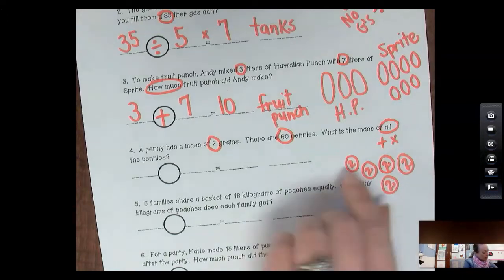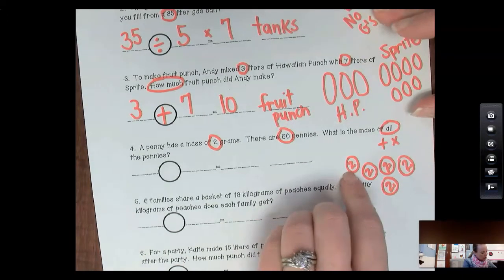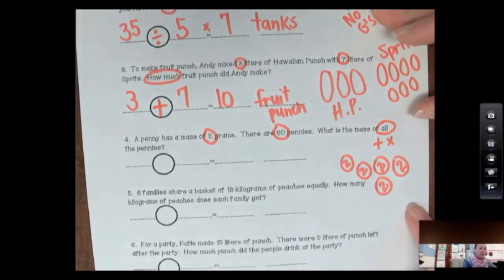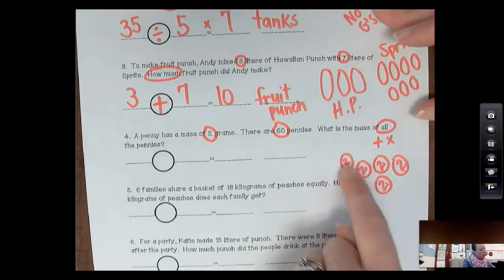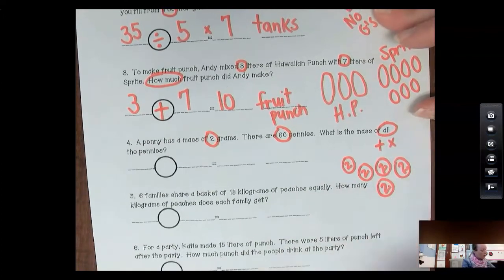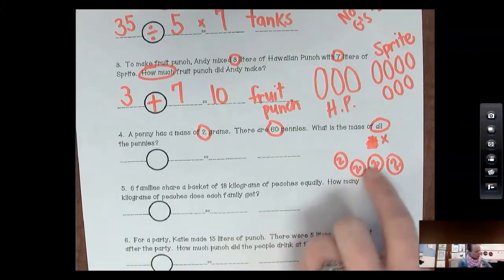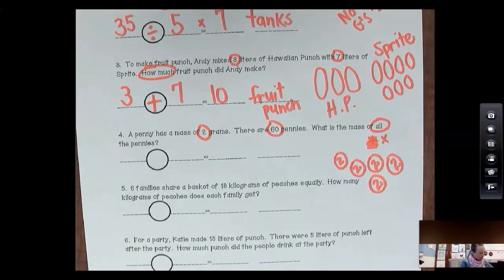So if I look here, what's going on? I have a 2, a 2, a 2, a 2, a 2. Isn't that groups of 2? Yeah, if I have the same number over and over again, that's always multiply. Kiddos, when I have the same number over and over and over again, it's always multiplication.